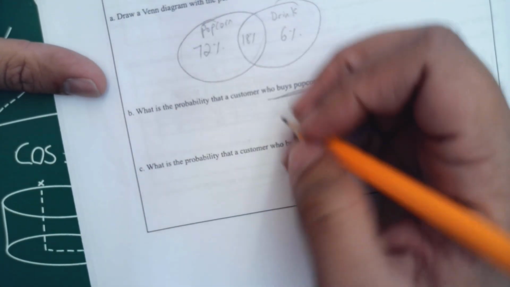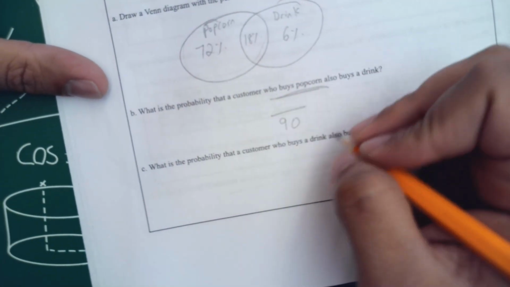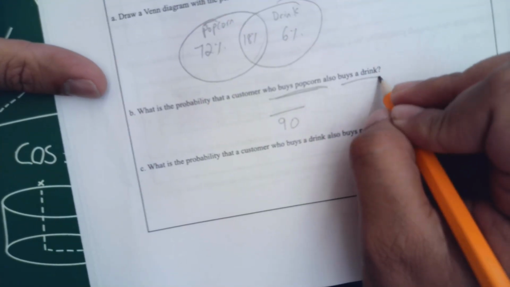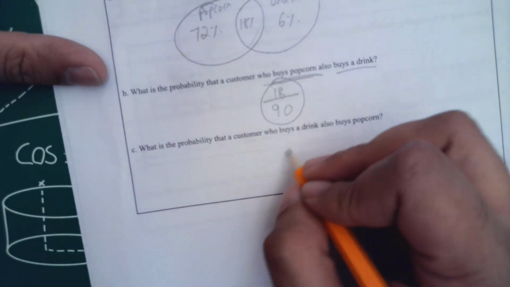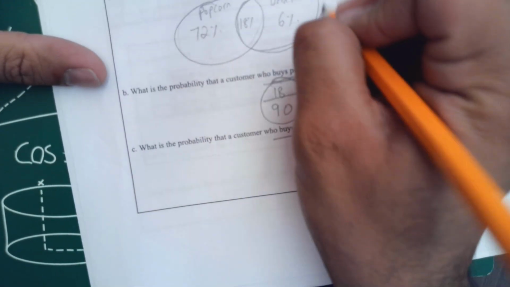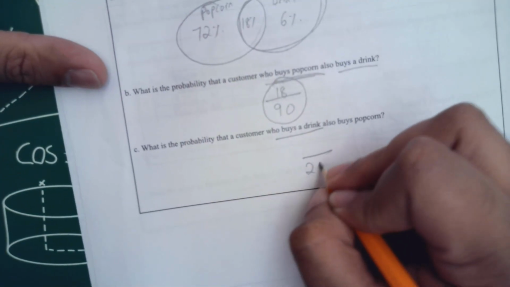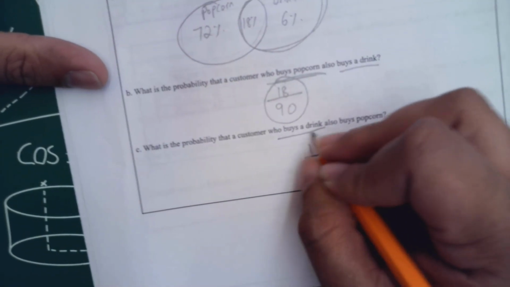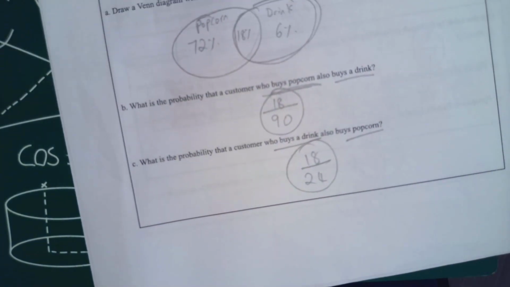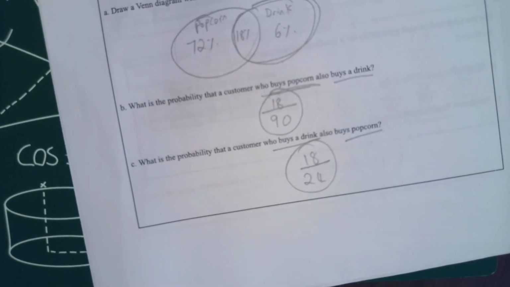Okay, what is the probability that a customer who buys popcorn, so I'm looking at how many people are buying popcorn, which is about 90, right? Out of those 90, how many buy a drink? 18. So it's 18 over 90. What is the probability that a customer who buys a drink, so I'm looking at this, there are 24 people who buy a drink. Out of those, how many buy popcorn? Only 18. 18 over 24. And that's your answer. Perfect. That's the end of the video.